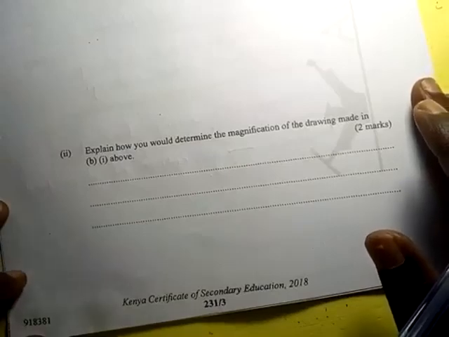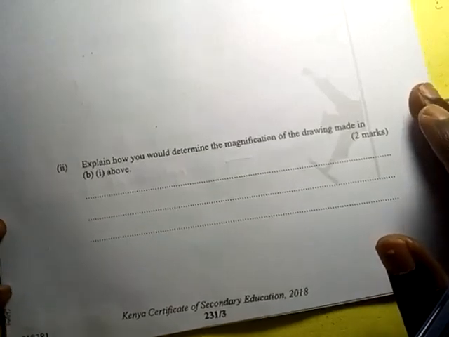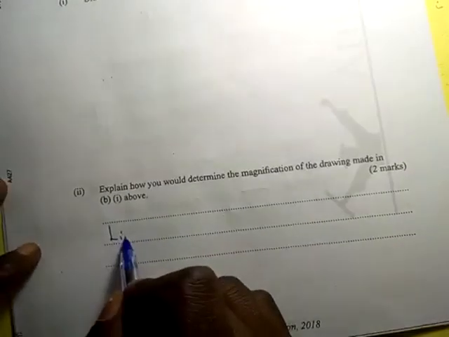Next, explain how you will determine the magnification of the drawing made in B Roman 1 above. You should be able to know linear magnification, that is when you are using a hand lens.